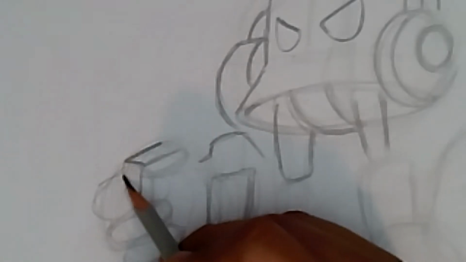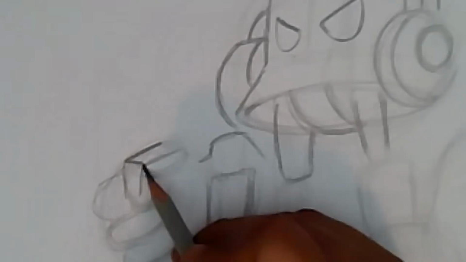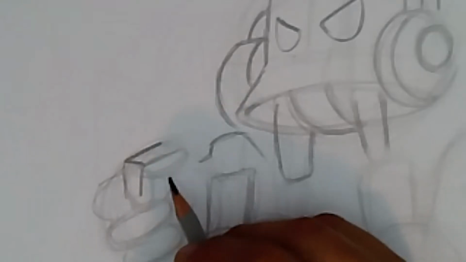And then this finger comes down like that. And it's a lot more round. It's rounded, but I want you to see this form here like that. Let me see. Oh, I need to spotlight myself. So here we go. There we go.